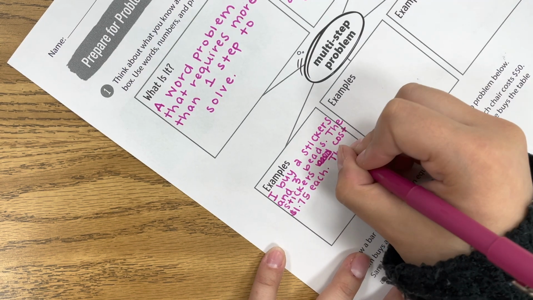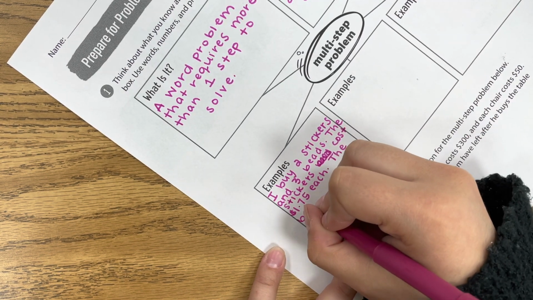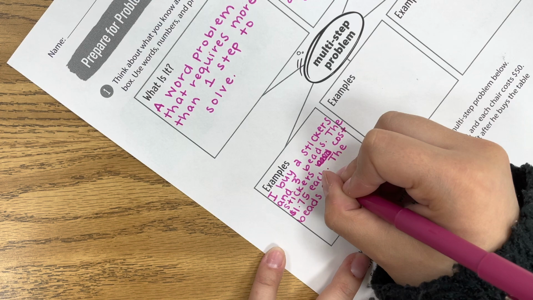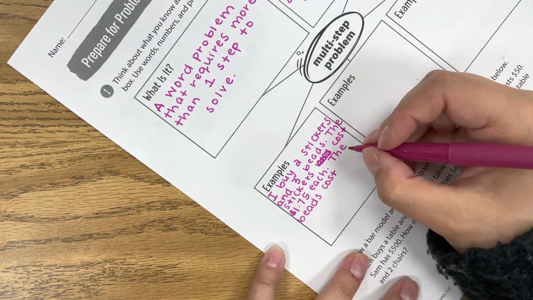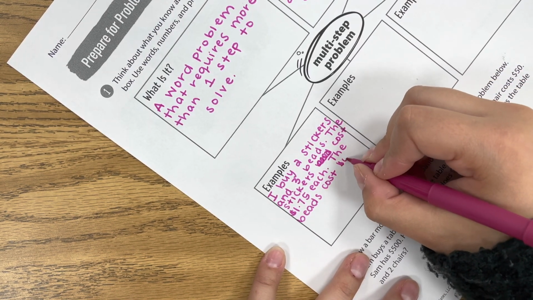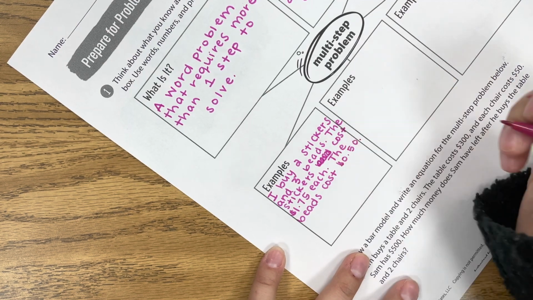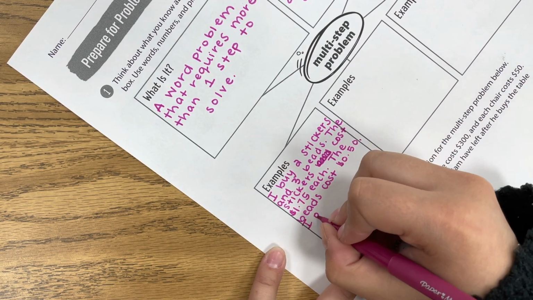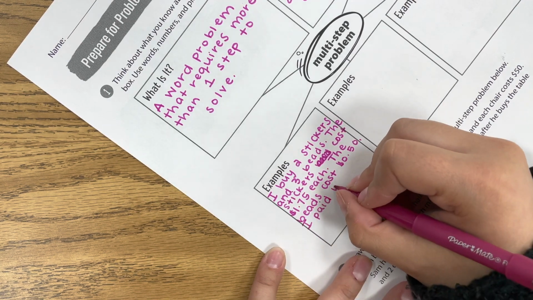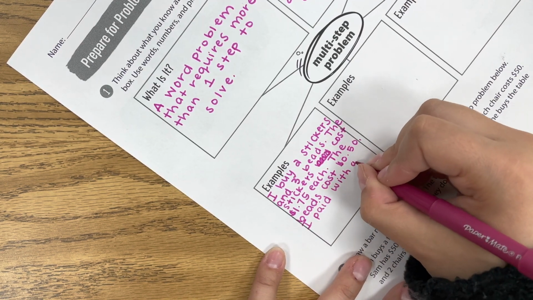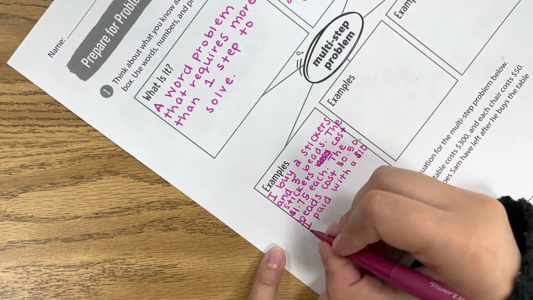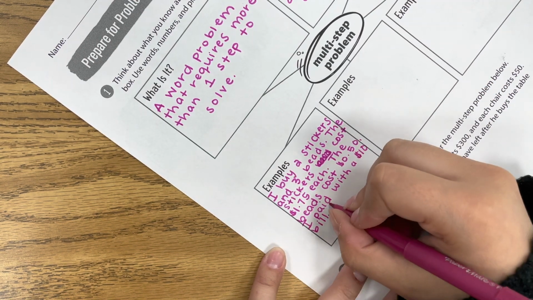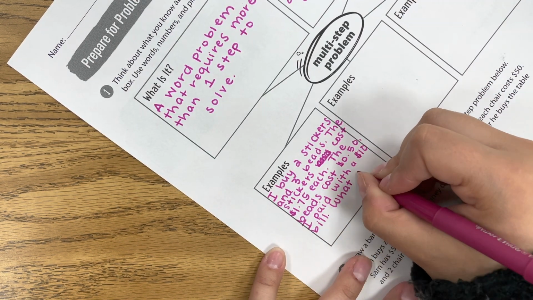The beads cost 50 cents each. I paid with a $10 bill. What will be my change?